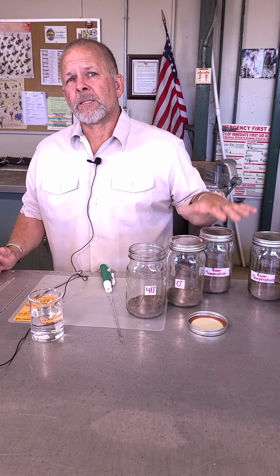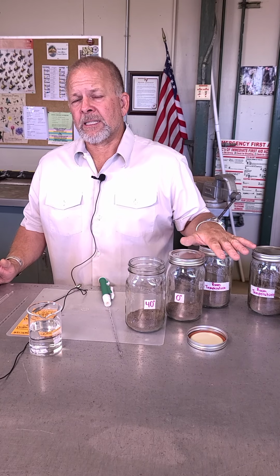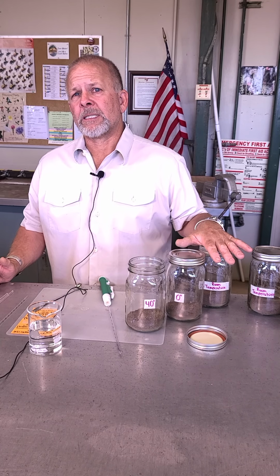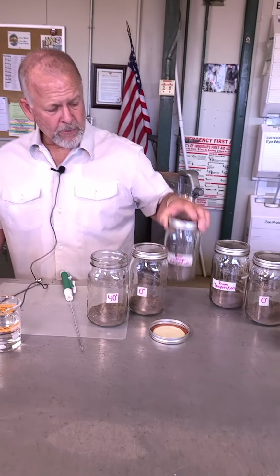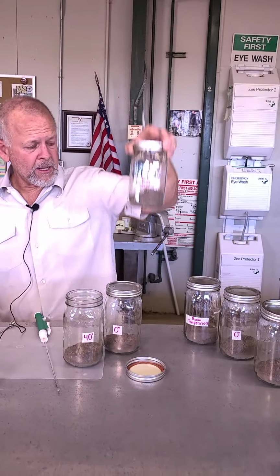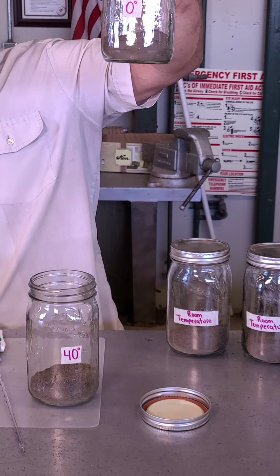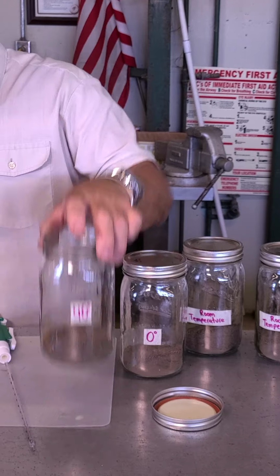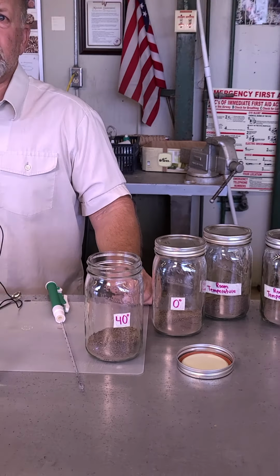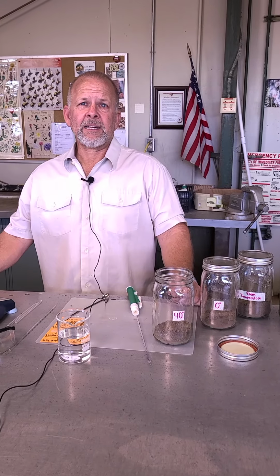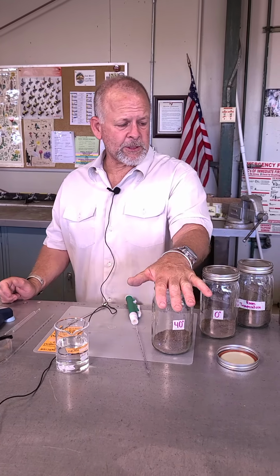What we want to know is, will the respiration be affected by temperature? We could test other variables as well, but a simple one to test is temperature. So we've got room temperature here, and we've got 0 degrees Celsius, that's freezing, right? And then here we've got 40 degrees Celsius. Those of you who hate Celsius, that's about 104 degrees Fahrenheit. So, a nice hot day in the desert in the summertime. That's what we're looking for on this particular one.